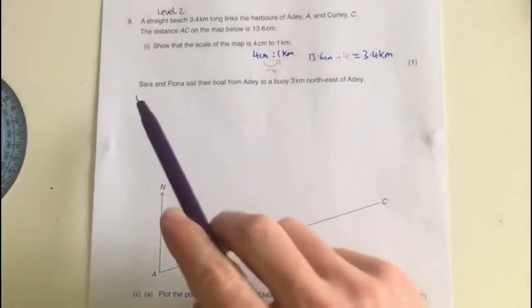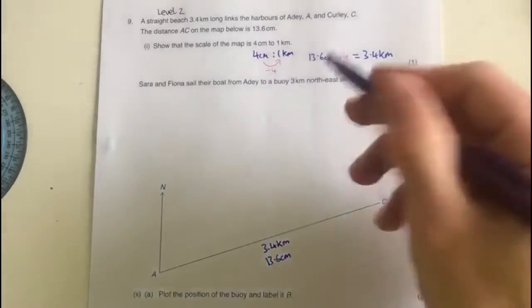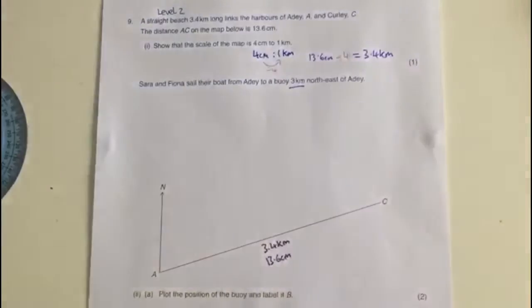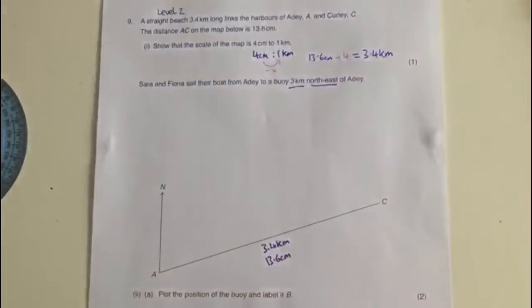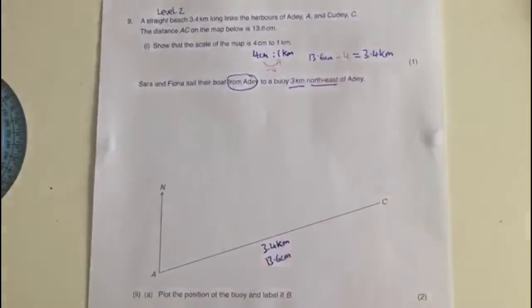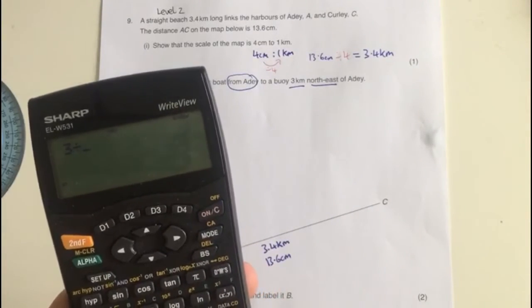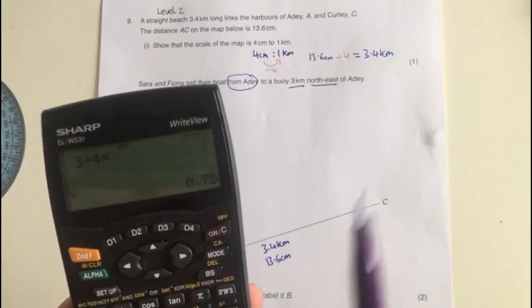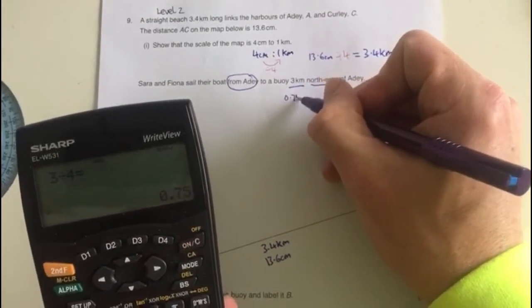Next. Sarah and Fiona sail their boat from A to a buoy 3 kilometres northeast of A. So we're starting from A. It's going to be 3 kilometres. I'm already just working these out. What's that going to be in centimetres? 3 divided by 4 is going to be 3/4, so it's going to be 0.75.